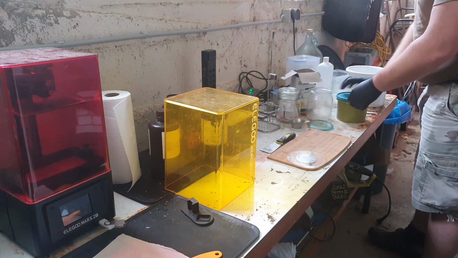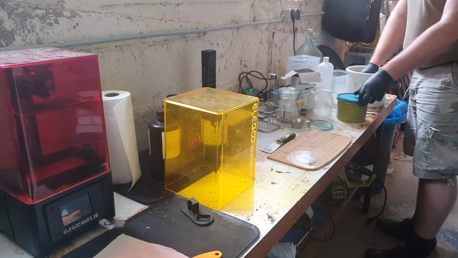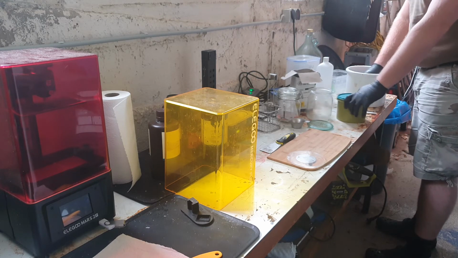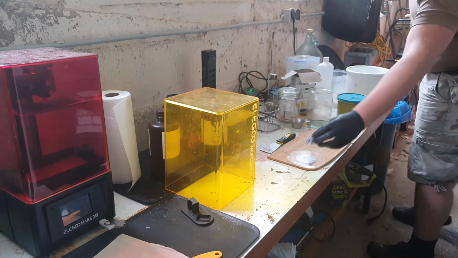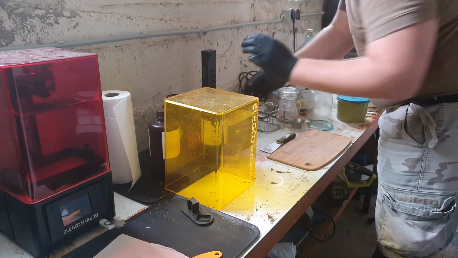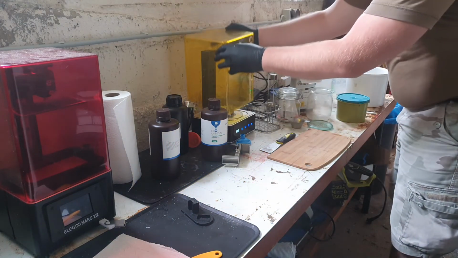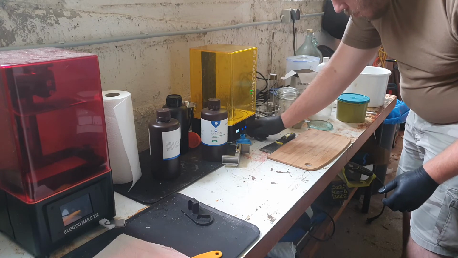Then be careful not to break off any parts of the model when you're breaking off the support structures. Once you've got all of your supports off, or you could do it with supports and peel them off afterwards, but I found it is easier to do it in this order.